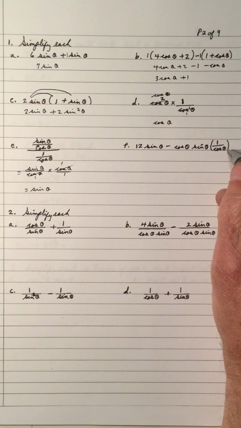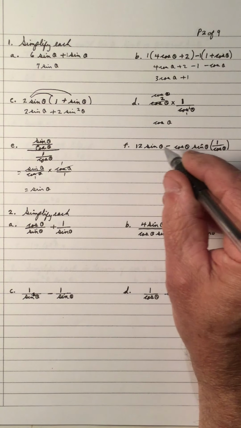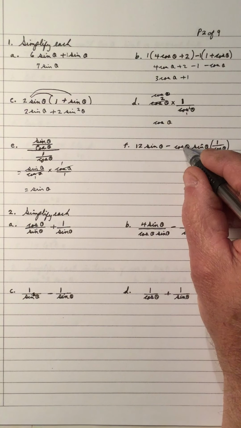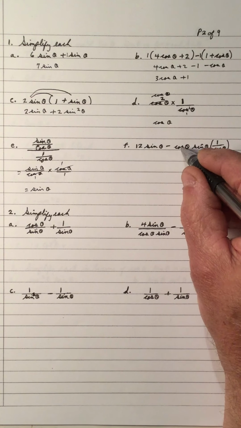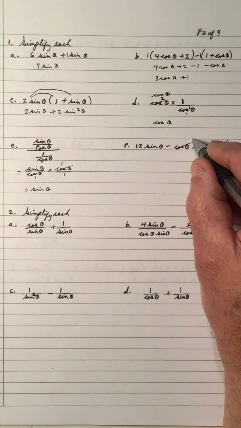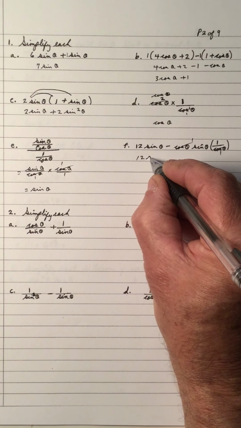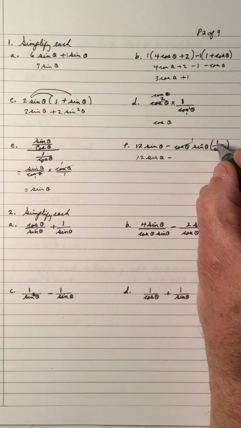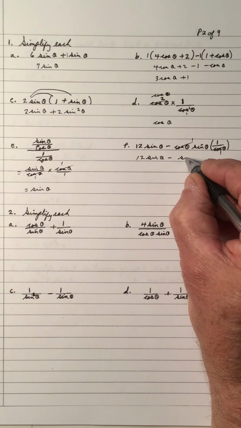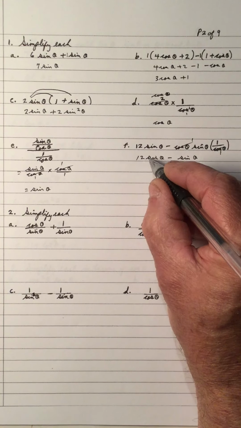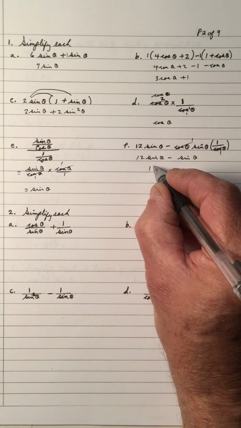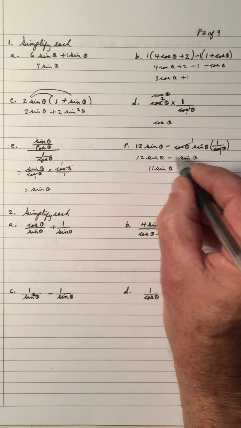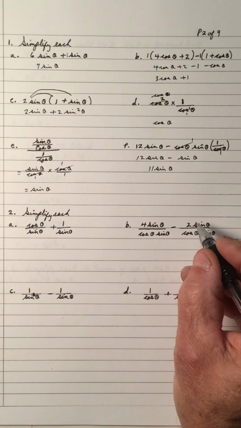And we have to obey PEMDAS. We have to multiply these first before we subtract. So we're multiplying, dividing by cos, multiplying by cos, so they cancel out, 1, 1. So we get 12 sine theta, subtract. Sine theta times 1 is sine theta. 12 minus 1 is 11 sine theta, because we can subtract these because they're like terms, sine thetas.